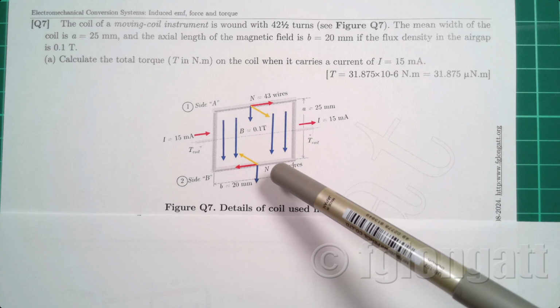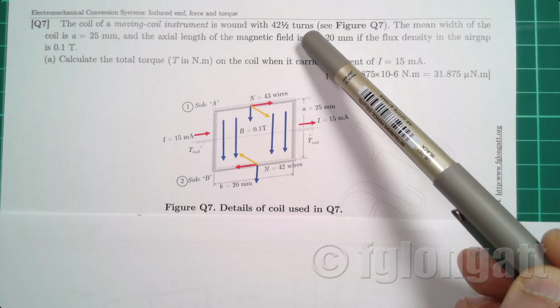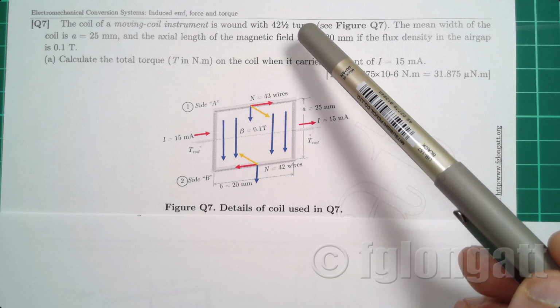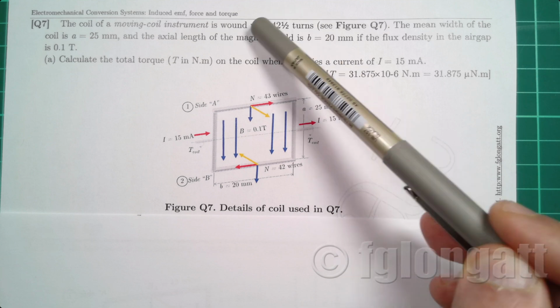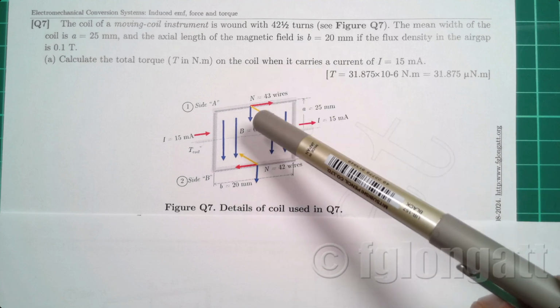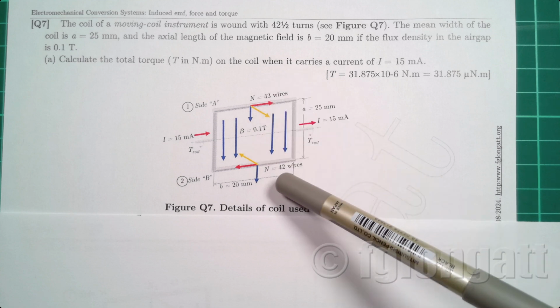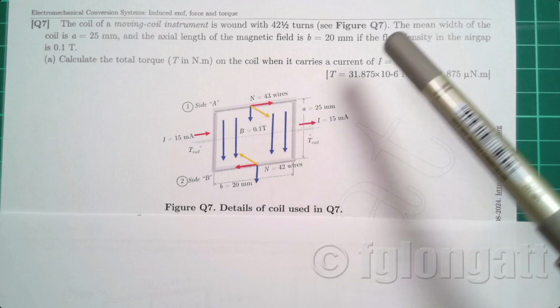So 42 plus 43 divided by 2 is 42.5. When you see this decimal point defining 42.5, what you need to understand is that there are more wires on the top and fewer at the bottom, okay?